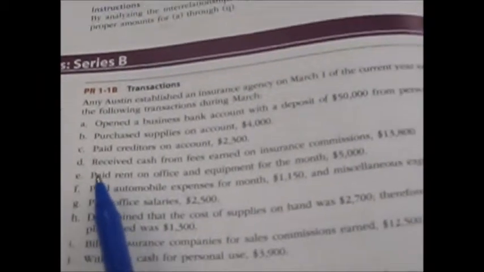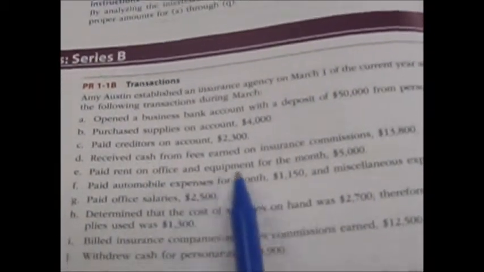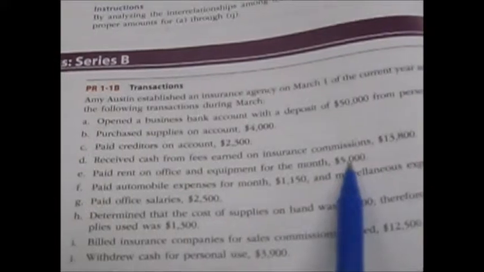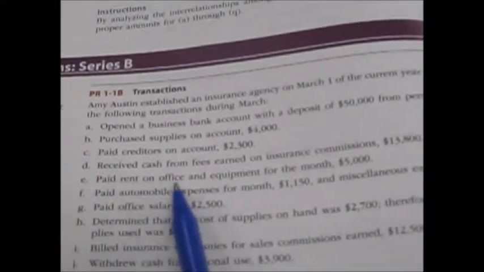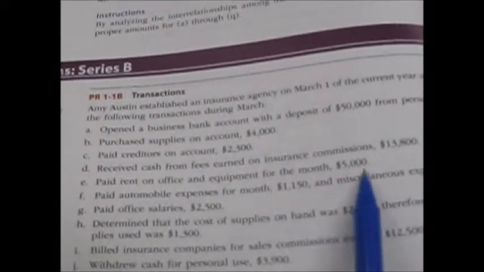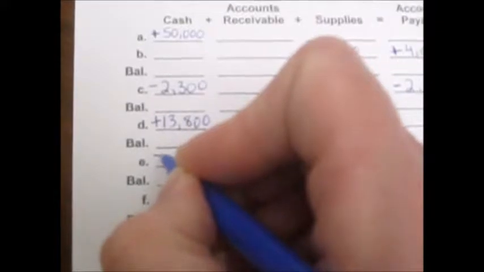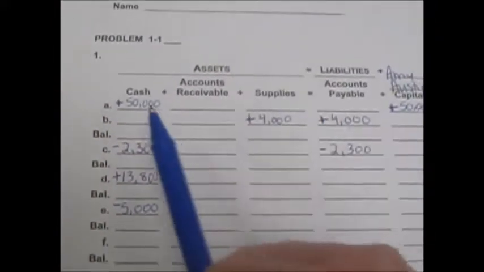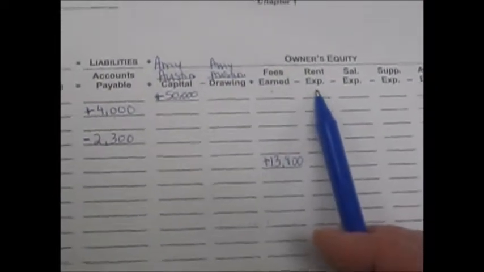Letter E, paid rent on office and equipment for the month, $5,000. So we know we paid something, so we're going to subtract it from cash. And if we look across our headings, we have one down here that says rent expense.